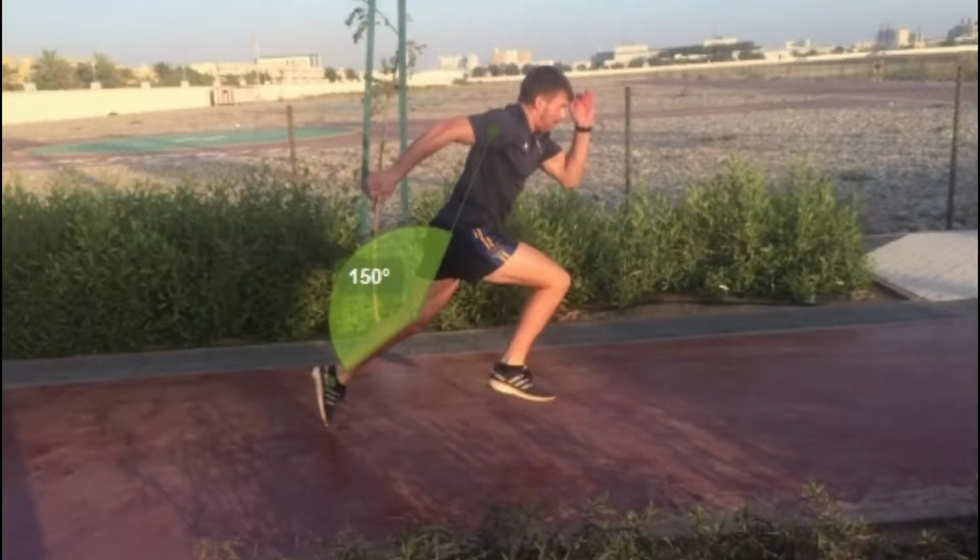Very good knee angle, very good angle of the back leg, good arm drive and a good forward lean. But again, that's only in his second step, so he's standing up slightly early here, but I'm still happy with that positioning.